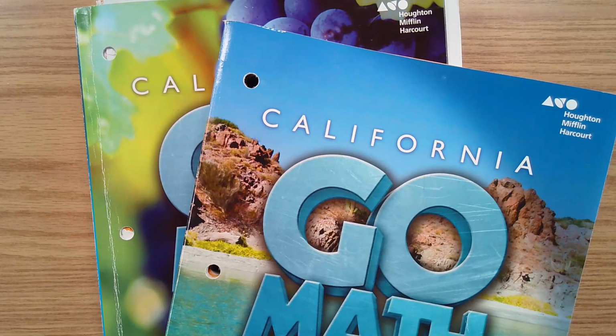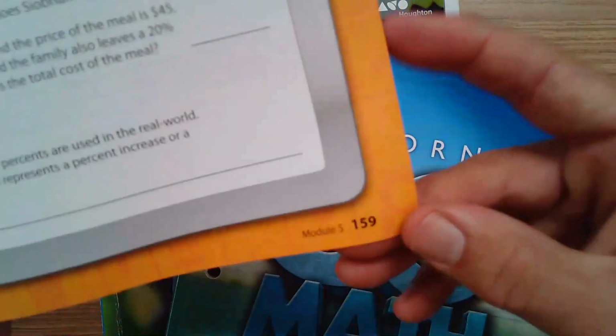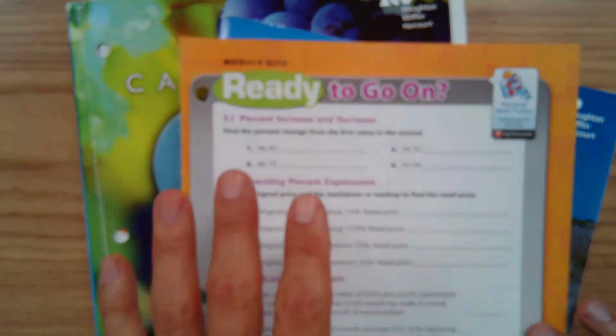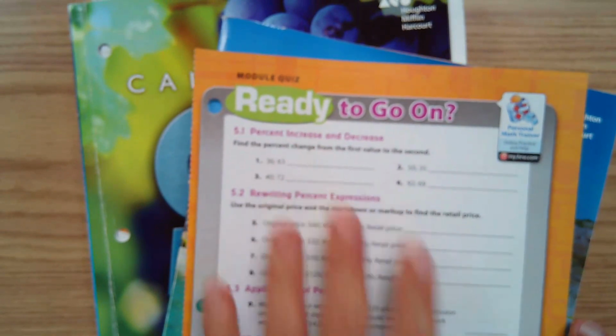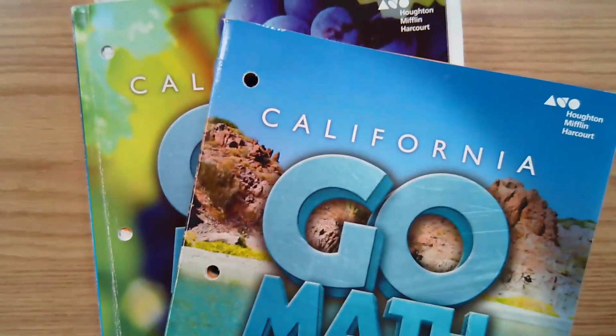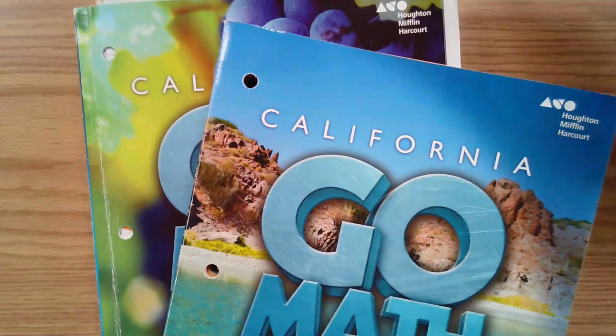Okay, so today I'm going to be working from these textbooks here. This is page 159, and it's the Ready to Go On module quiz for module 5. And to let you know, looks like I'm having focusing issues here.